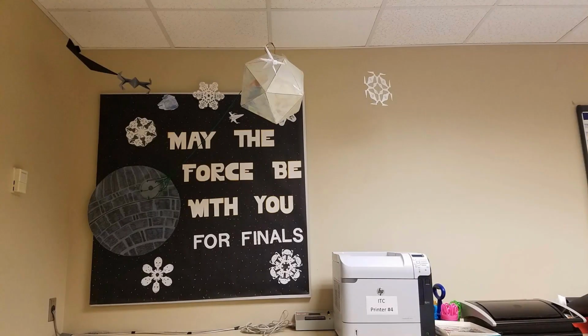What I love about Star Wars, when I see this particular bulletin board, I just see math everywhere. So a mathematics teacher would love something like this. We have different little snowflakes and things, and if you look in there, there's a lot of thought and detail going into this. Alderaan, that planet hanging down from the center, that's an icosahedron.